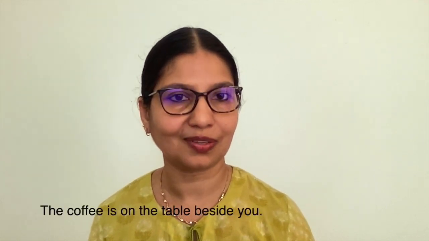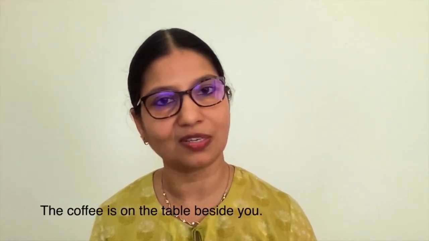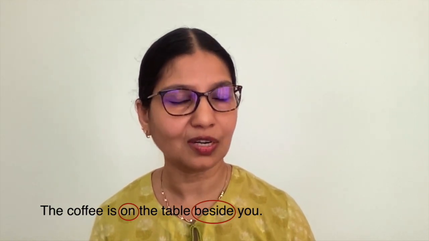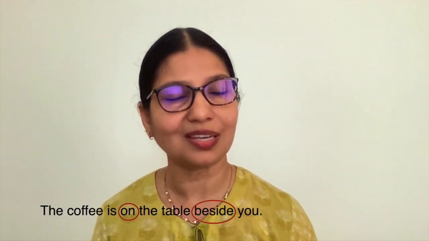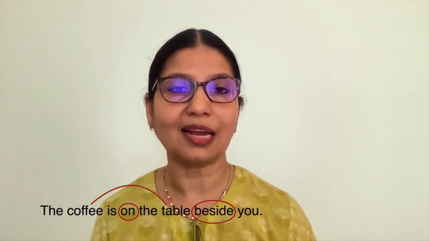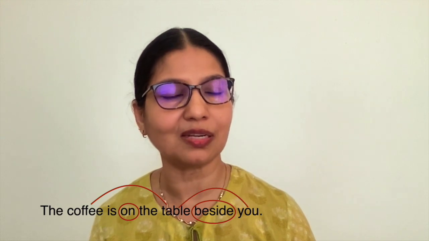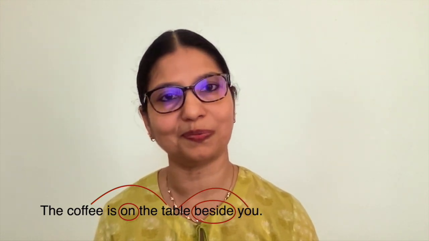Let's see how a preposition generally does its work. In the previous example we had, the coffee is on the table beside you. In the sentence we have two prepositions, on and beside. The first preposition on shows the relation between two nouns, coffee and table, and the second one beside tells you how the noun table is related to the pronoun you.